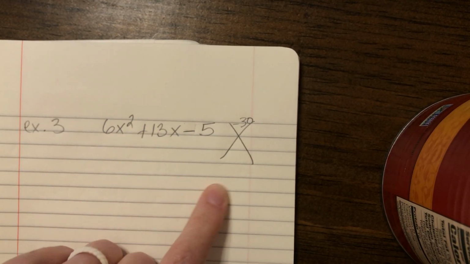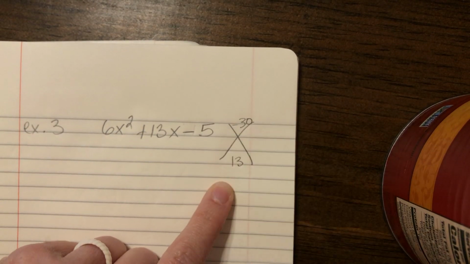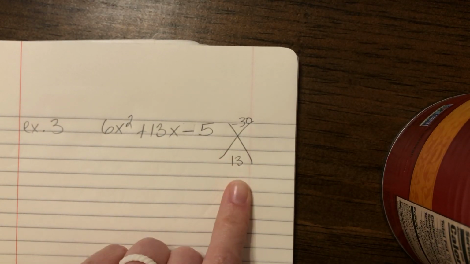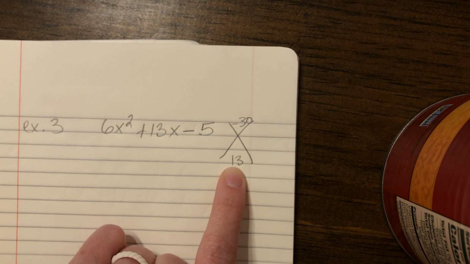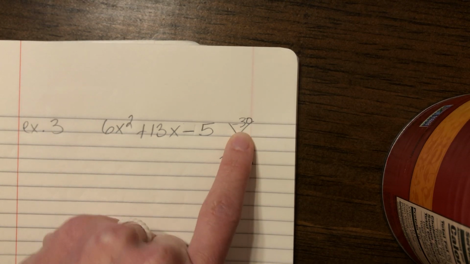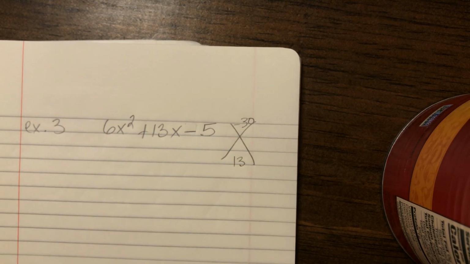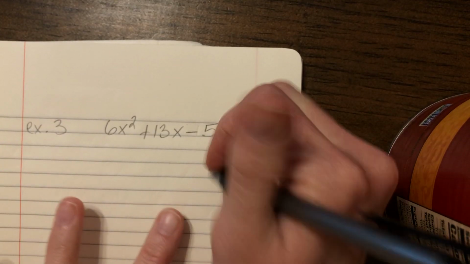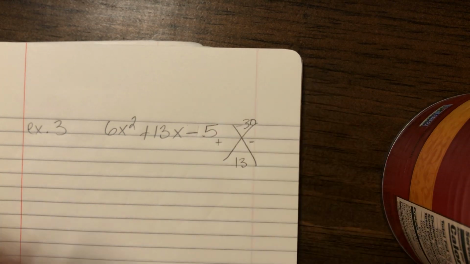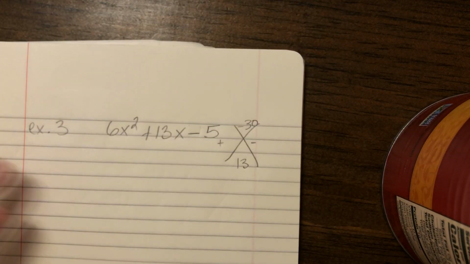All right, and then you bring your b and put it here. So now you're trying to find out what 2 numbers multiply to give you negative 30 and add to give you 13. You could come up with a factor tree for 30 if you struggle with this one. But we know that these are going to have to be opposite signs. One's positive and one's negative, since they have to multiply to give you a negative number.